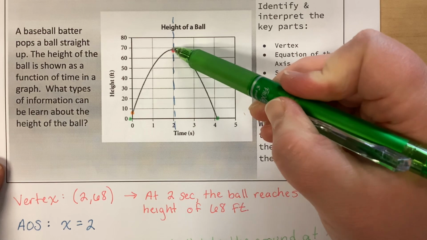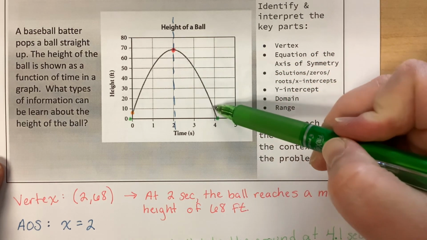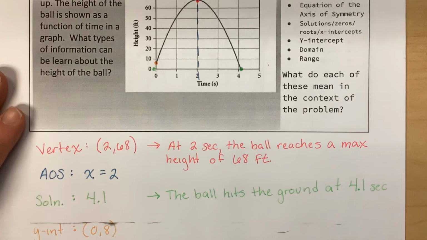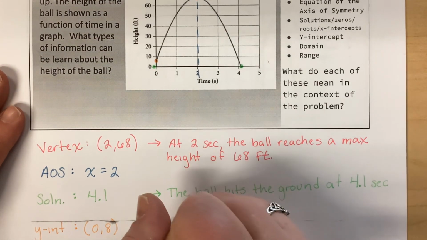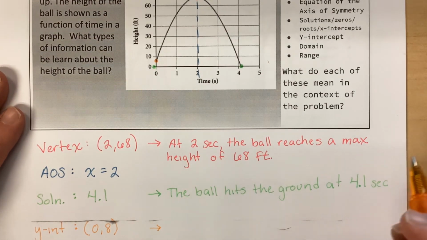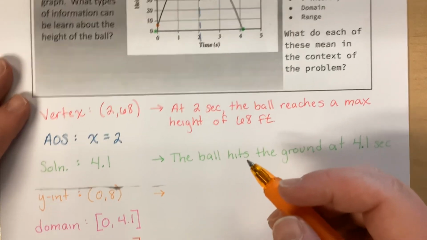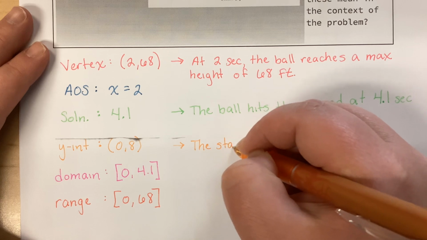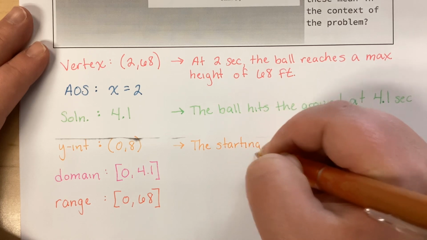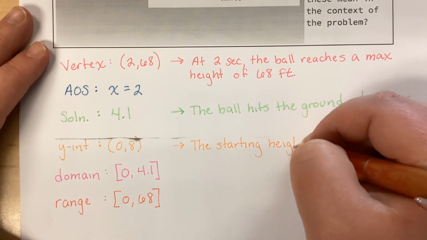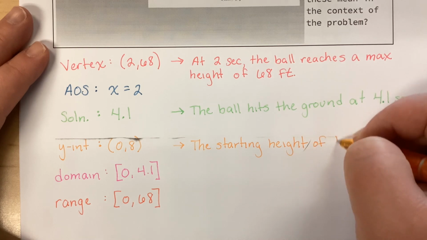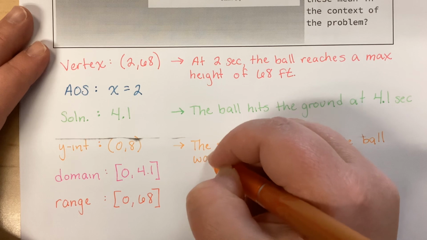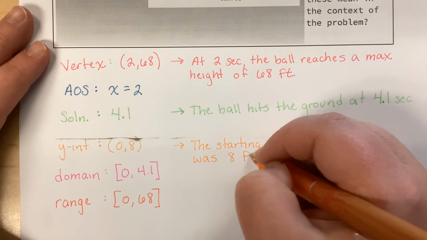At some point it reaches its max height and then starts falling back to the earth and hits the ground at 4.1 seconds. All right, the y-intercept, (0, 8). That tells you the starting height, in this case, of the ball. So the starting height of the ball was 8 feet.